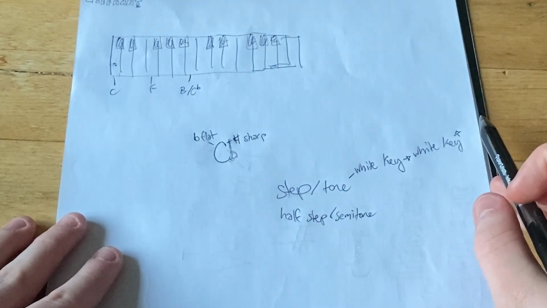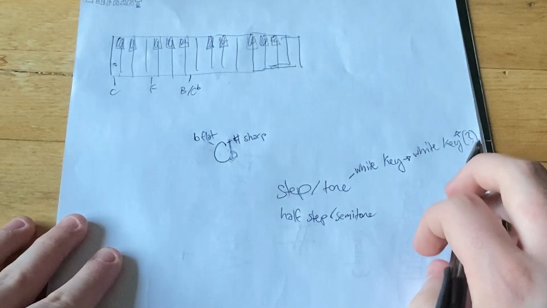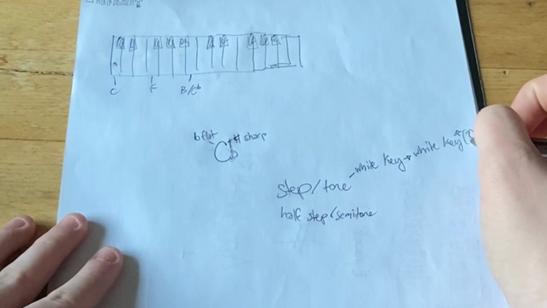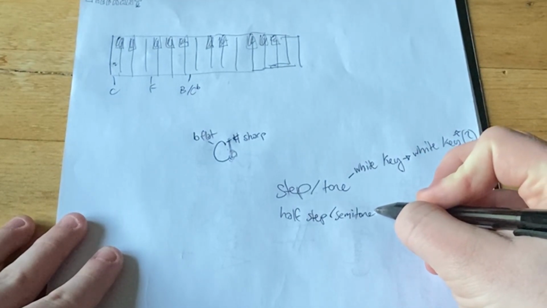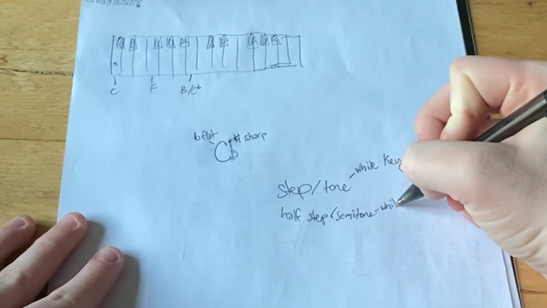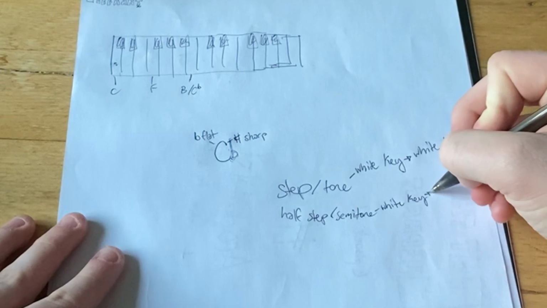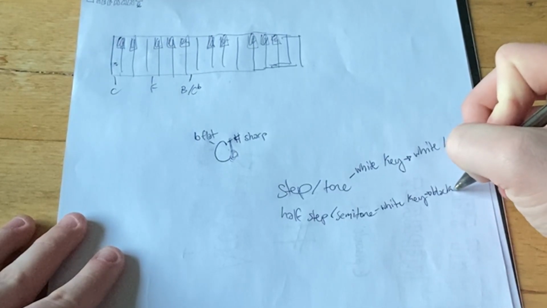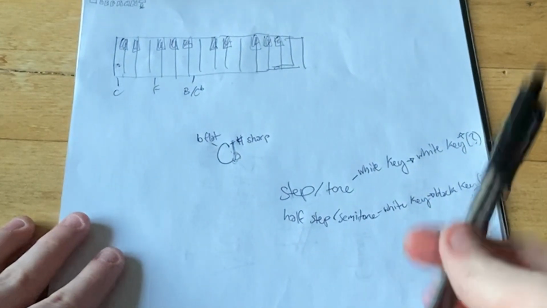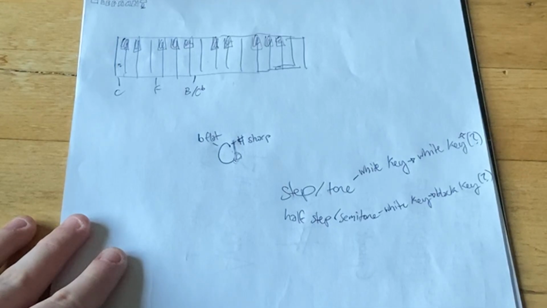Now, I'll put a little question mark next to it because this has an exception. If we look here, this has two exceptions actually. And this one here is an example of a white key to a black key. And I'll also put an arrow next to this because just in the same way, there are two exceptions.